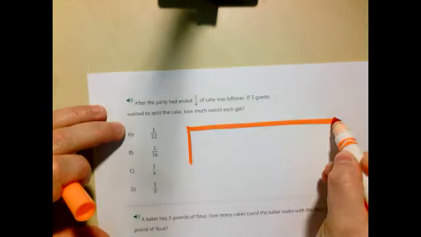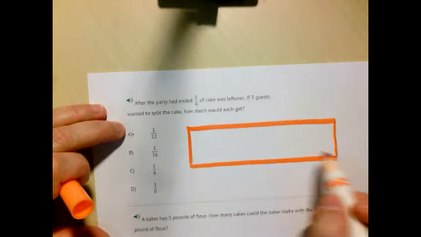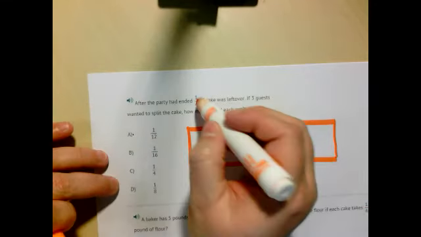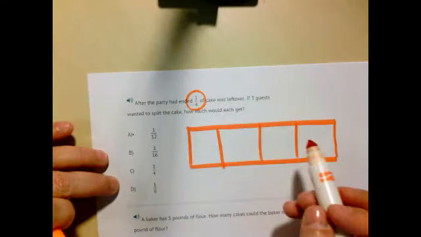Okay, the next one. After the party had ended, 1/4 of a cake was left over. If 3 guests wanted to split the cake, how much would each get? Okay, so here's my cake, and I know that it's in 4ths because there's 4 pieces there, and it tells me up here that there's 1/4 left over.